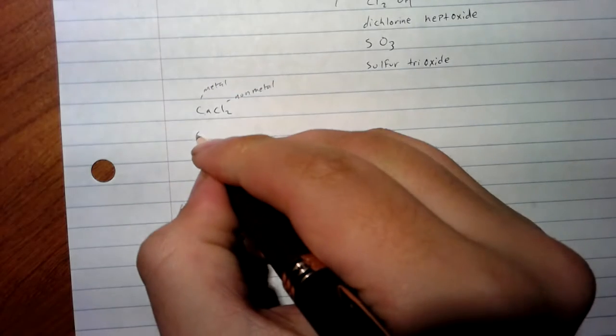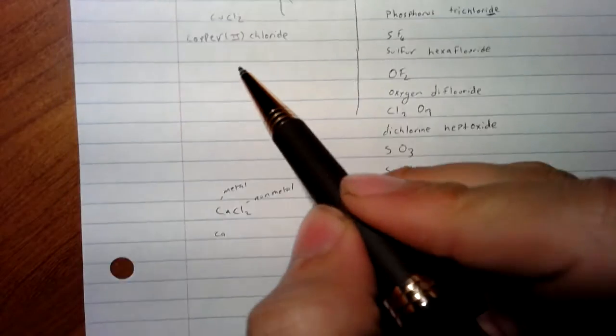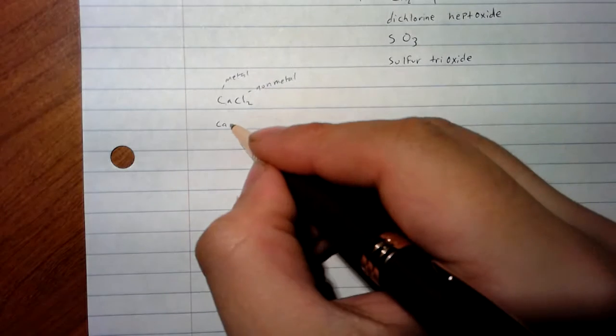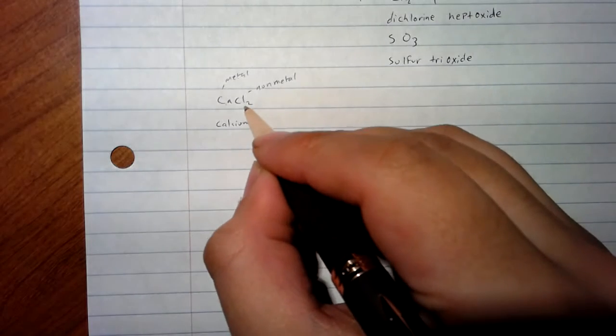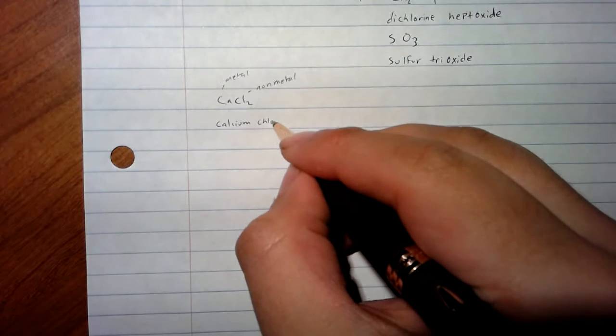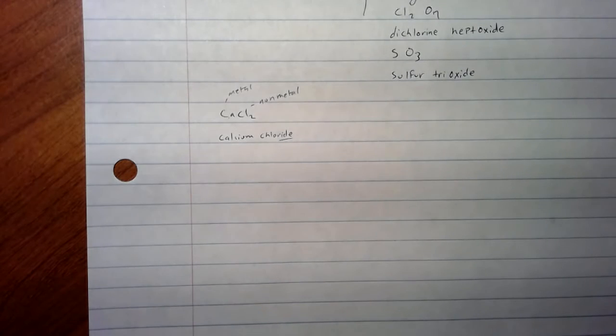I'm going to write down calcium, because we always write the name of the metal unless you have a transition metal, and we know from memory that calcium is not a transition metal. Then we write our nonmetal, but of course we change the suffix. So calcium chloride. Those are relatively easier. You just have to watch out for the ones that have transition metals. You have to familiarize yourself with the periodic table of elements so you can identify those.